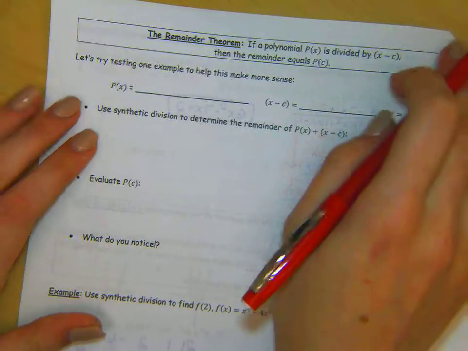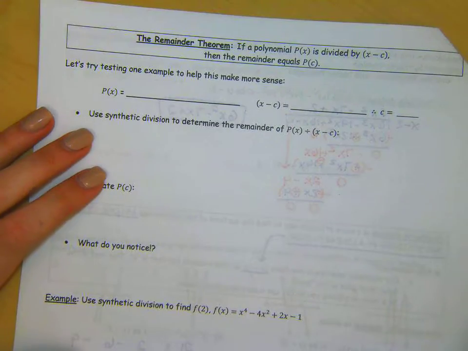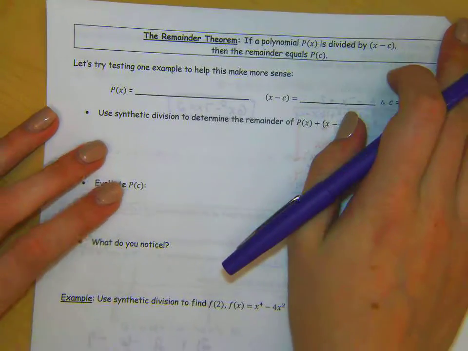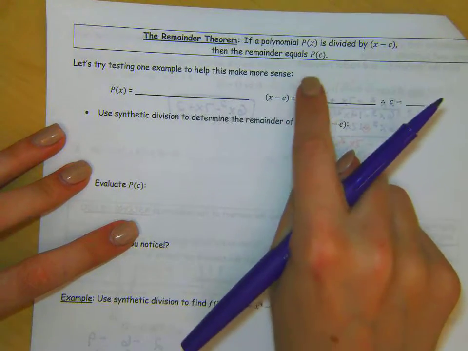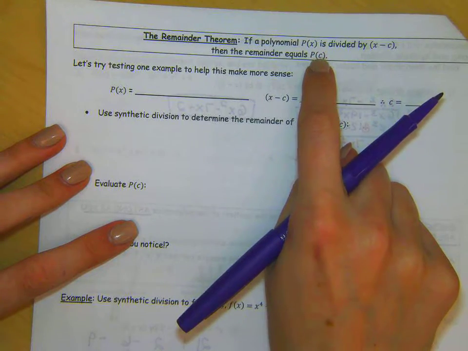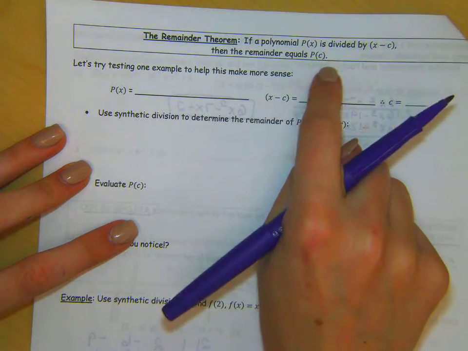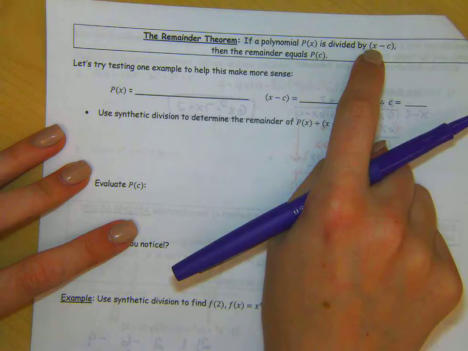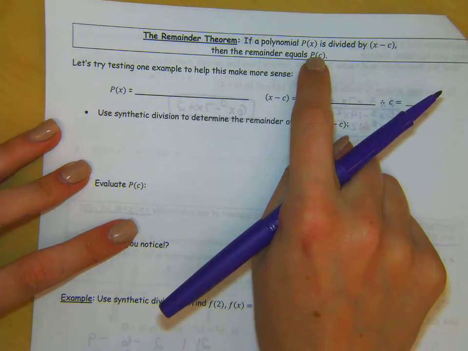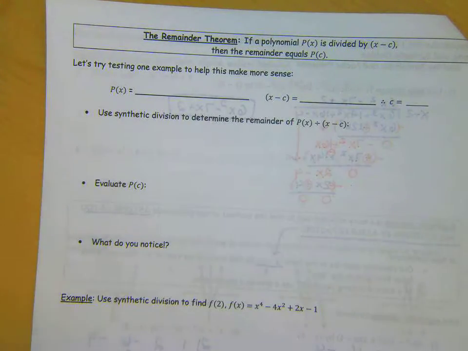If a polynomial p of x is divided by a linear factor x minus c, then the remainder equals p of c. So that root, the 0, would be c. So if a polynomial is divided by a linear factor, the remainder is actually going to equal p of that root. So let's try that to see if we can help it make more sense.